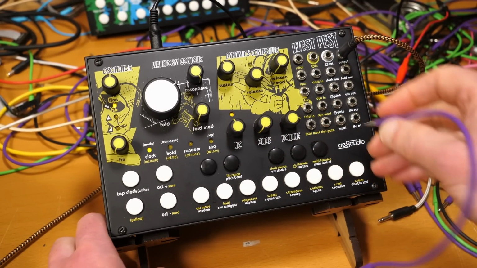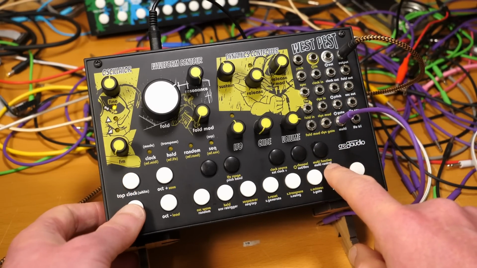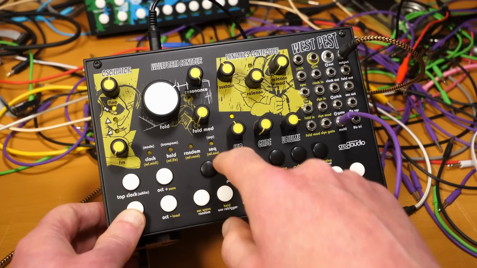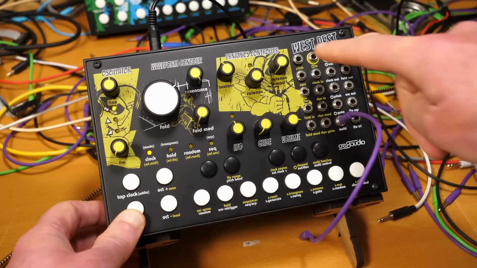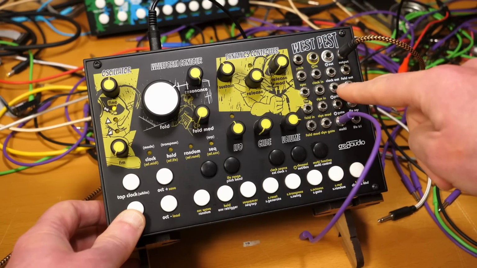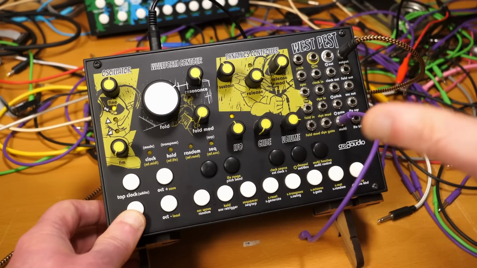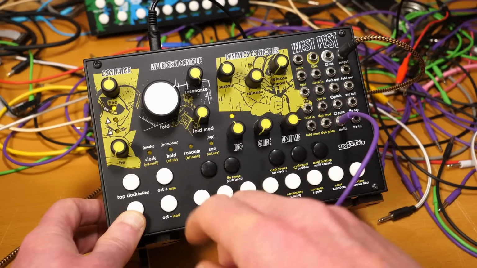So this is the multi-out here. And you select the function with the yellow button and it shows you here in brackets what that function is. So MIDI, I don't have any MIDI plugged in, so I'm not going to worry about that. You've got MIDI in and out on the West Pest, like with the East Beast, which turns this into a MIDI to CV converter. But I'm not going to go into that in this particular video.